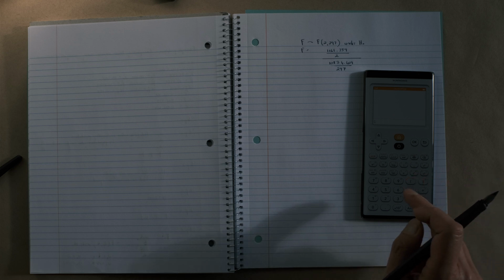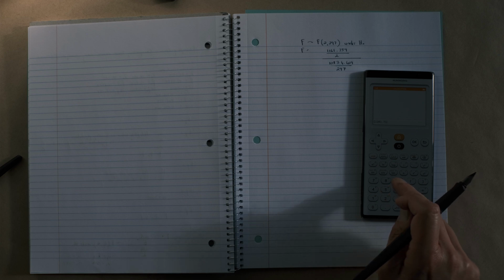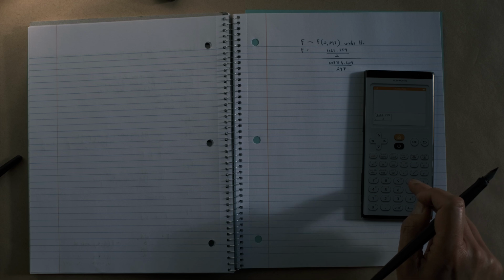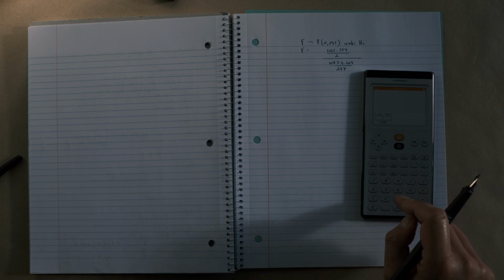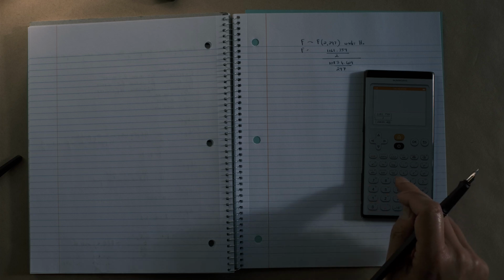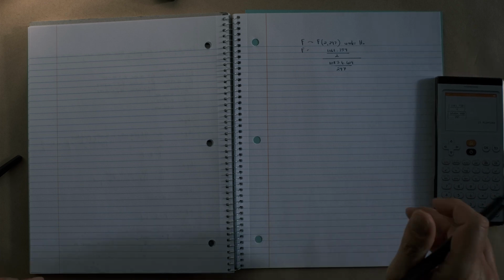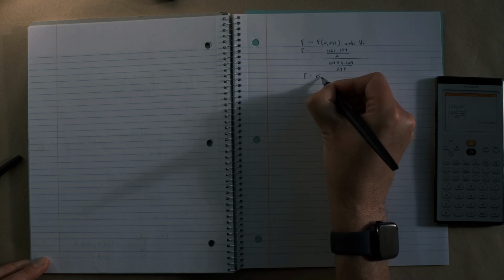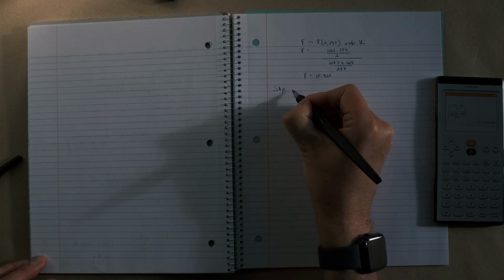Let's put parentheses. We're going to say 1161.759. We're going to divide that by 2. Let's move outside of that set of parentheses, divide by another set of parentheses. That's going to be 10,834.409, and we're going to divide that by 297, and let's see what we get, 15.923. So let's do that. F equals 15.923.